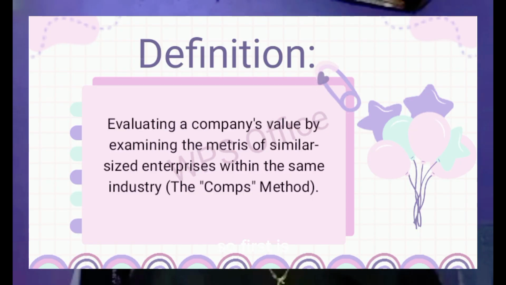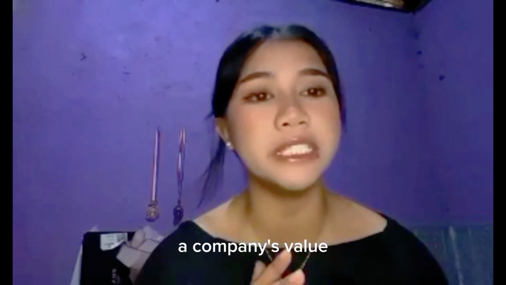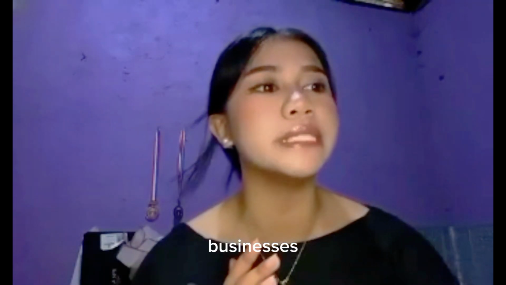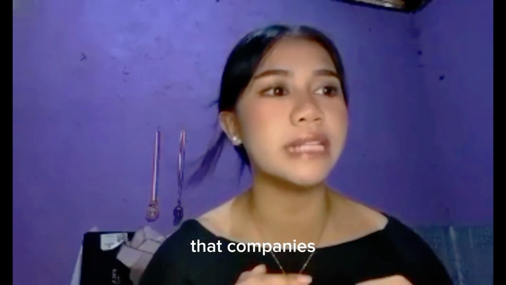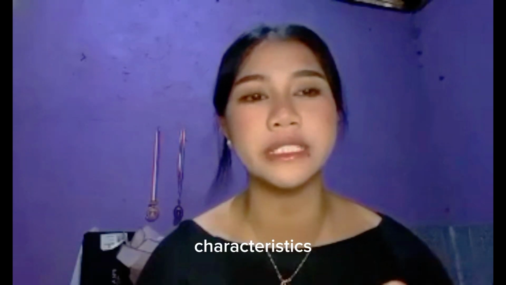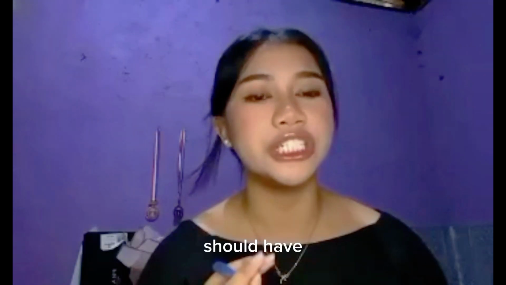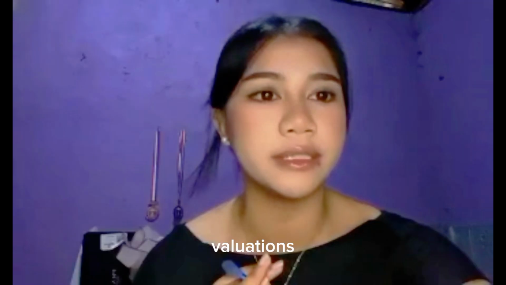So, first is comparable company analysis, or COMPS method, a way to determine a company's value by comparing it with other similar businesses in the same industry. It assumes that companies with similar characteristics such as size, market, and operations should have similar valuations.